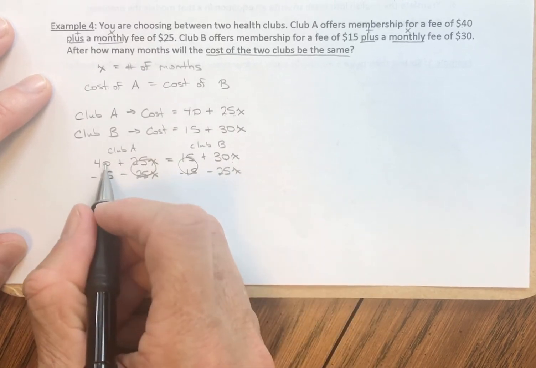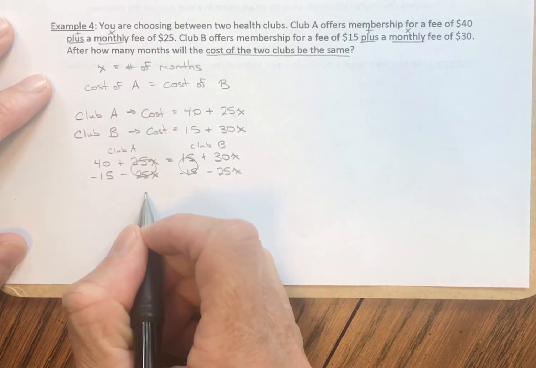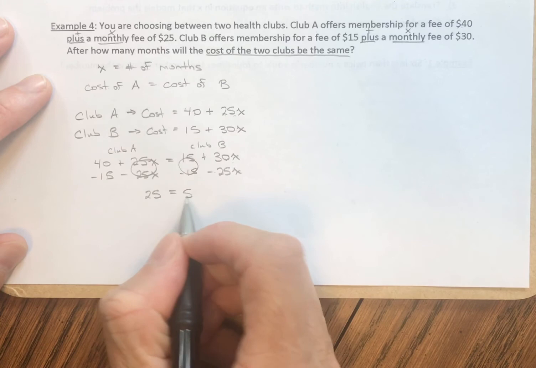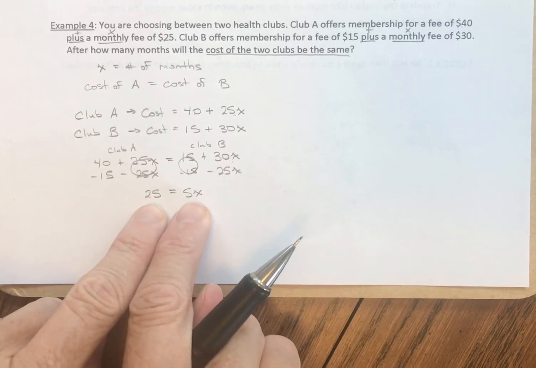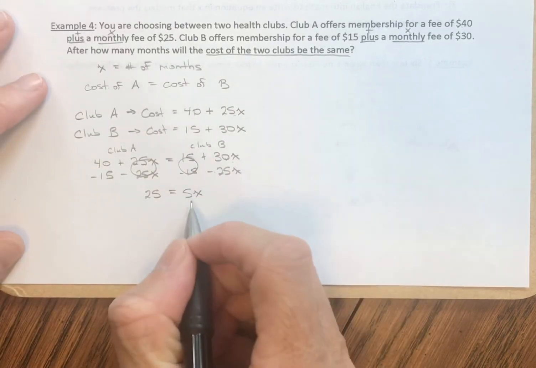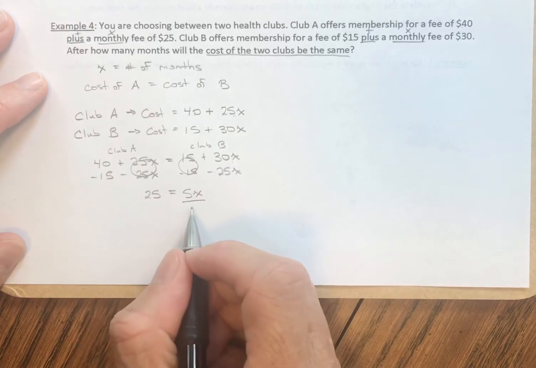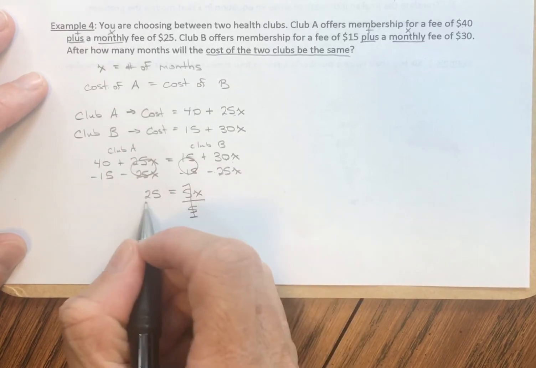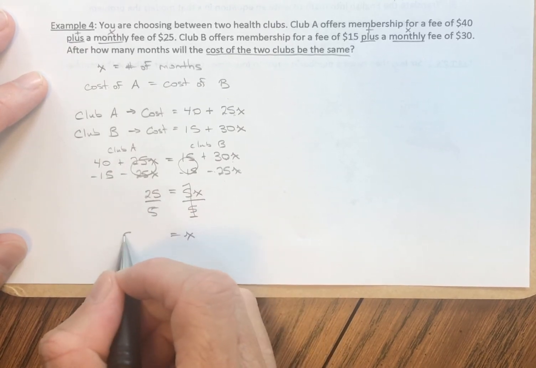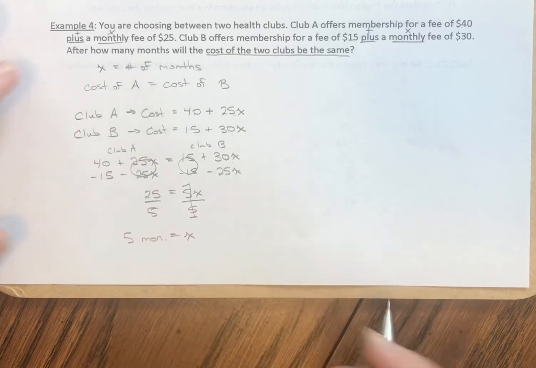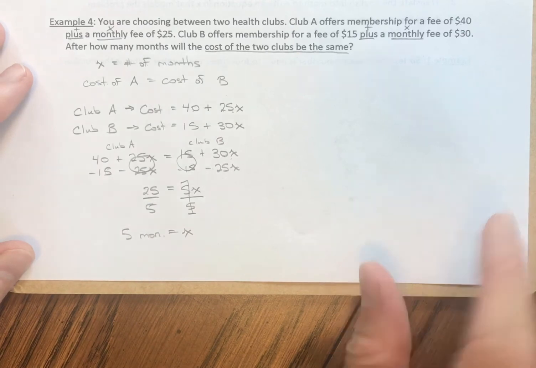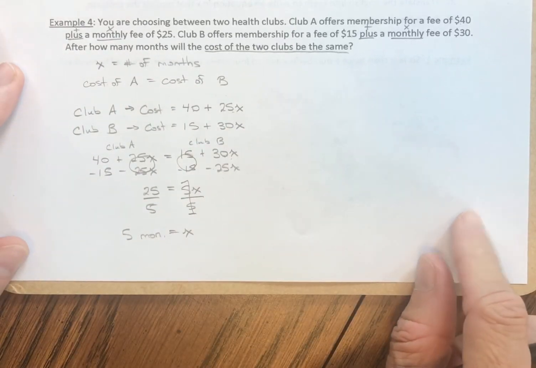And I come up with, well, 40 minus 15, I believe, is 25. And 30 x's minus 25 x's is 5 x's. We're now separated. In this case, x terms on the right, number term on the left. Now let's solve. We want to get 1x to find the number of months. Divide both sides by 5 to get that out of the way. Okay, and x is equal to 25 divided by 5, which is 5 months. So in 5 months, the cost of the 2 clubs will be the same. There are other ways to do this one as well, but that's the algebraic way.